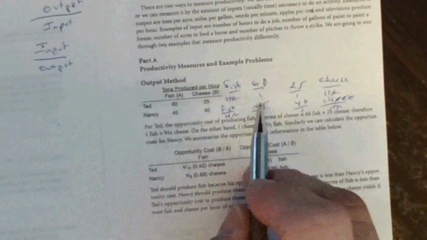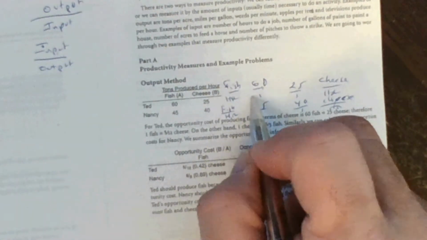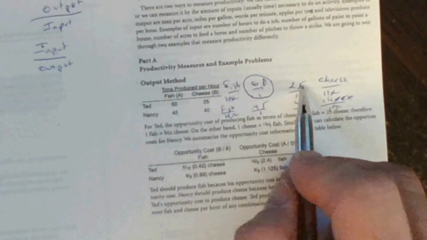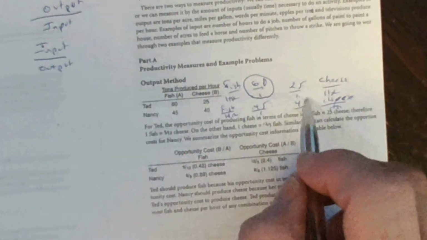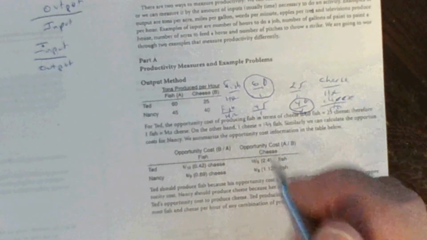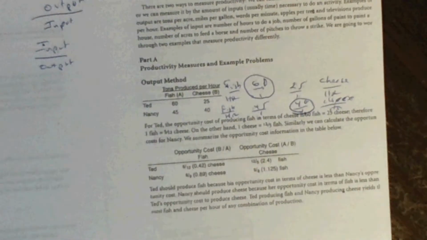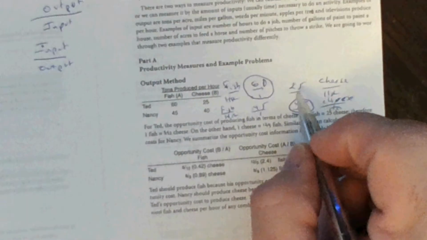Nancy can produce 45 tons of fish in an hour. An output table, and Ted has an absolute advantage in terms of making fish. When it comes to cheese, Ted can produce 25 tons of cheese in an hour. Nancy can produce 40 tons of cheese in an hour. 40 is larger than 25, so Nancy has the absolute advantage in terms of producing cheese.